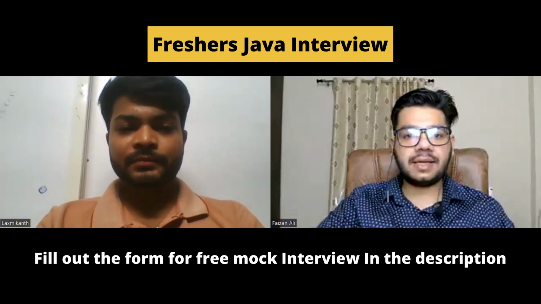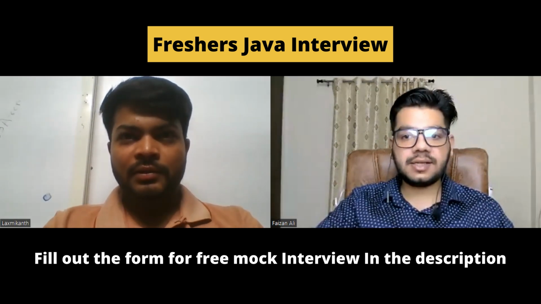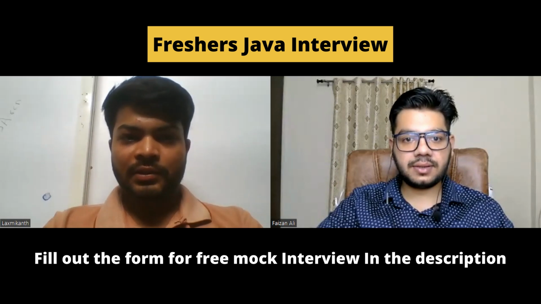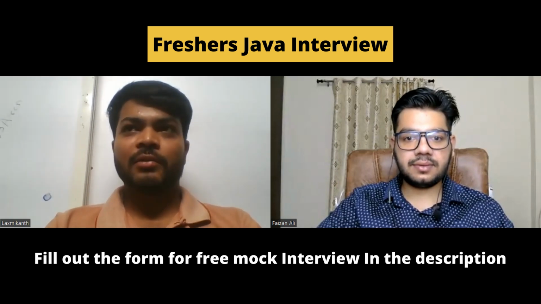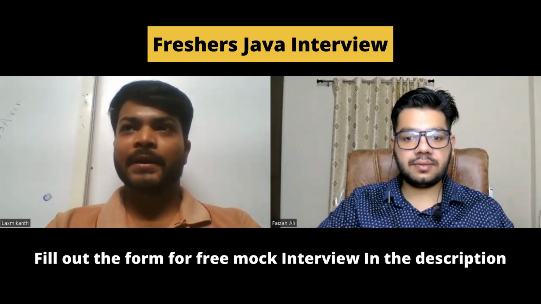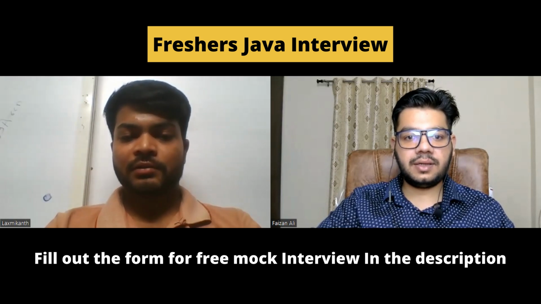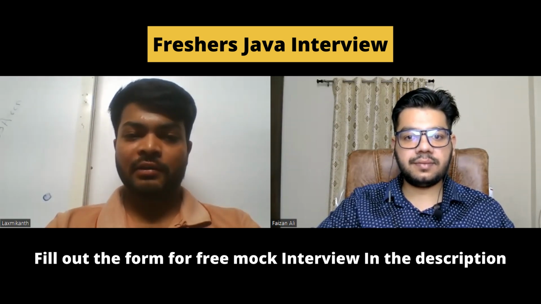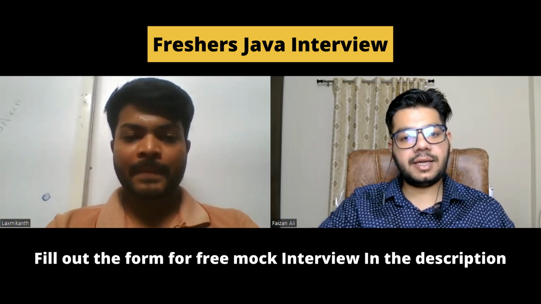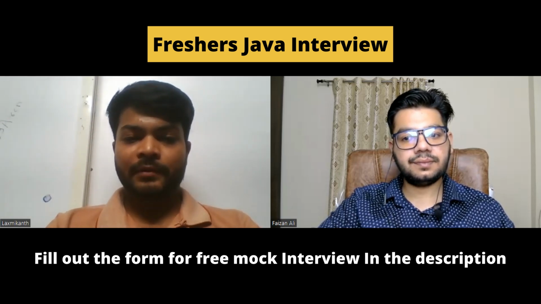Can a static block throw an exception? Yes, sir. A static block can be loaded before the main method, and if we declare any try catch block, it might throw an exception. It will throw an error, a class loading error like that. Can we override static methods? No, sir. We can't override them.